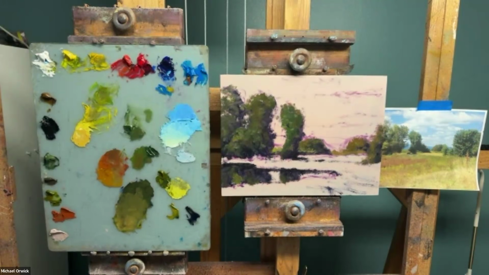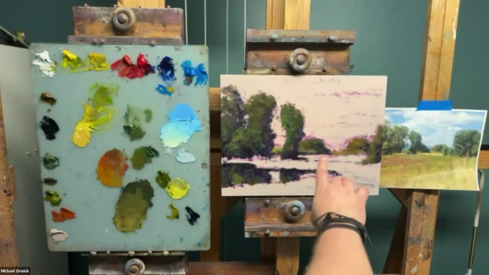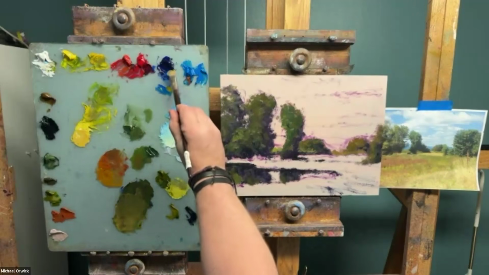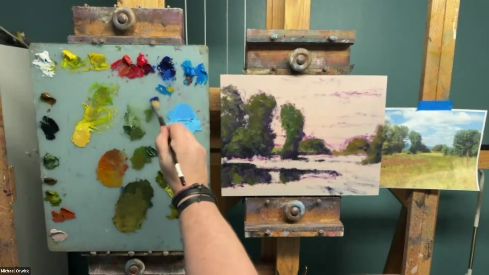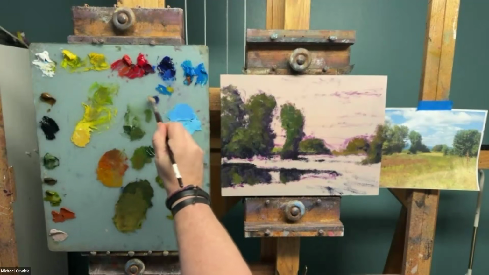So I'm going to go ahead and get back to the mountains in the background, get kind of some bluish mountain line back there. Line of mountains, not a mountain lion.